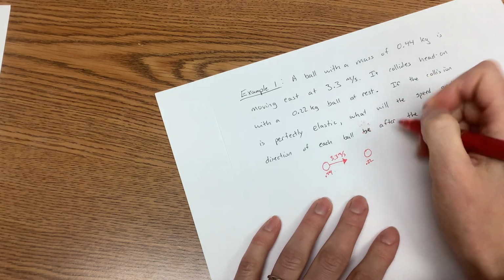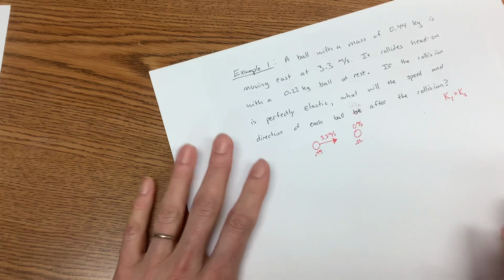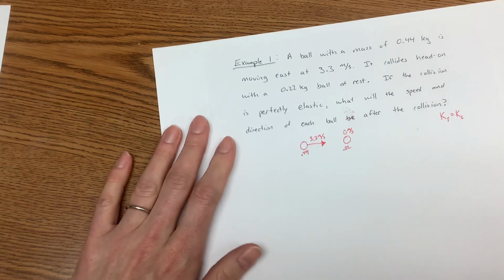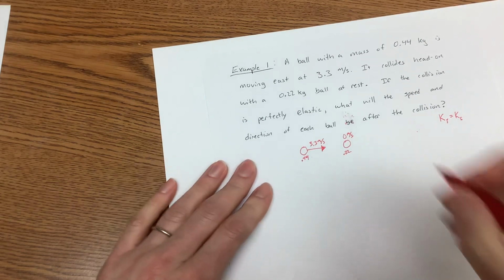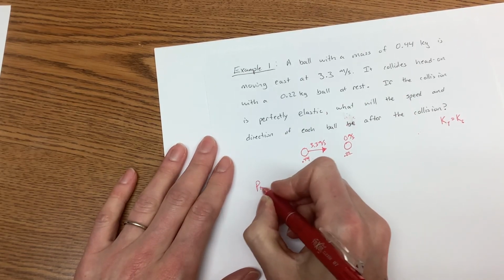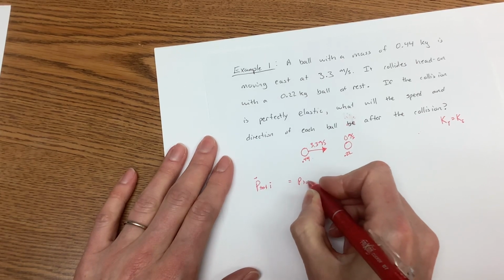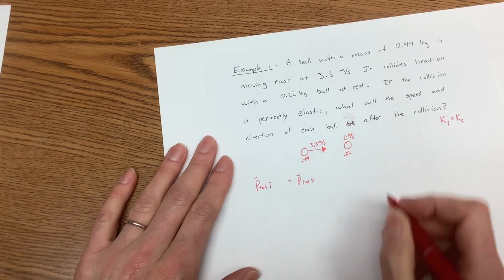So this is initially at rest, so I'm going to write 0 meters per second. If I want to solve this problem, I need to write down two things. I've got my momentum, my P total before equals my P total after.